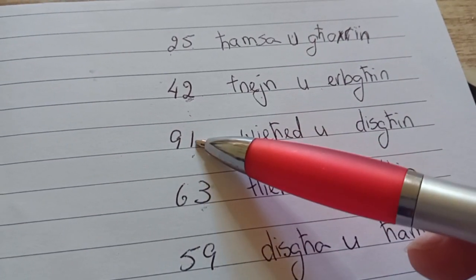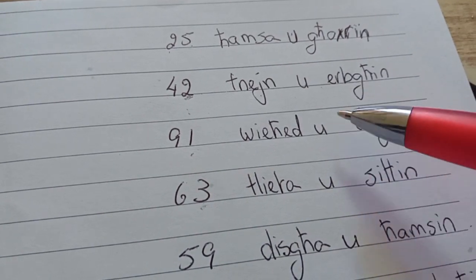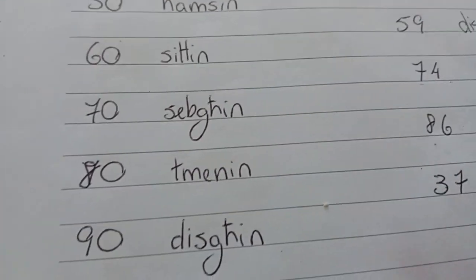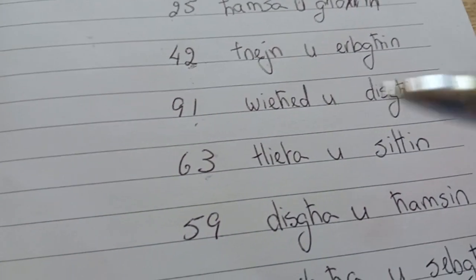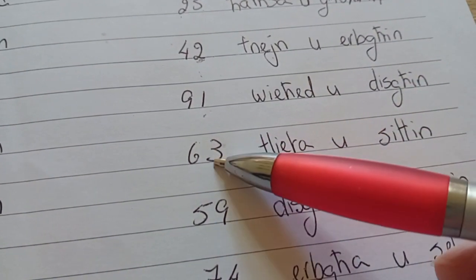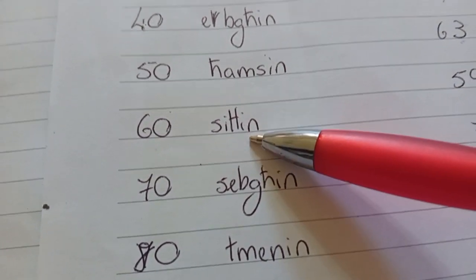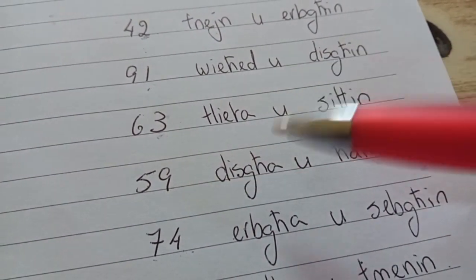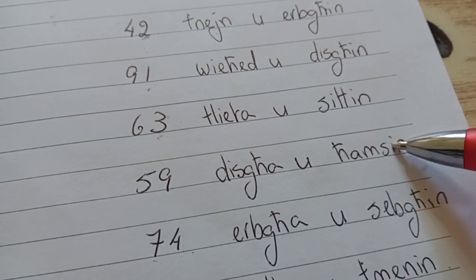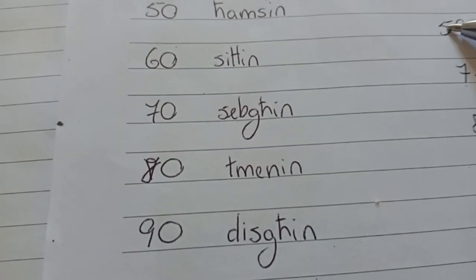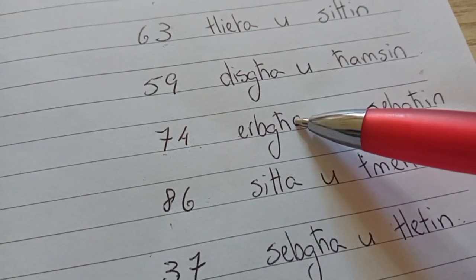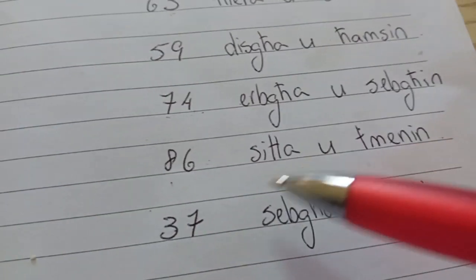91. واحد. The one is واحد. And 90. So, the same. Now, 63. So, 3, we start from here. 60. 59, 9, then we have the 5, 50. 74, 70. 86.